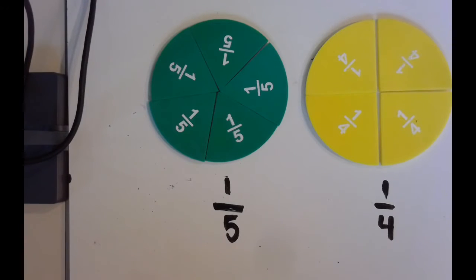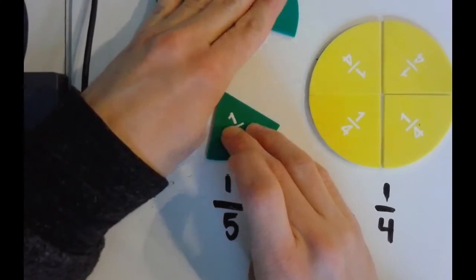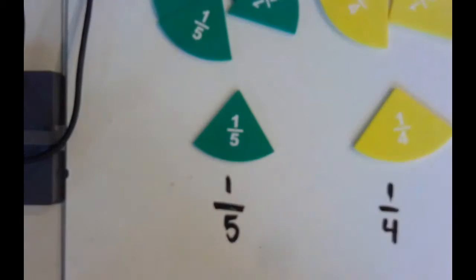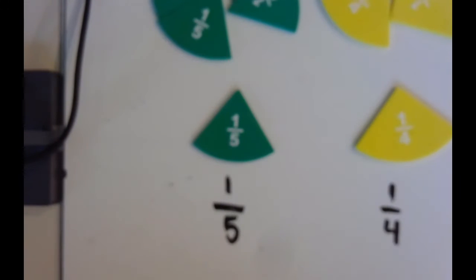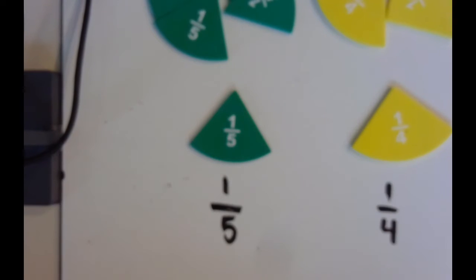Well, let's see. This is what 1/5 looks like. This is what 1/4 looks like. Think about which piece looks bigger. Okay, I know that it's a little blurry. There we go. It should be straightening out. Sorry that it keeps trying to focus itself.